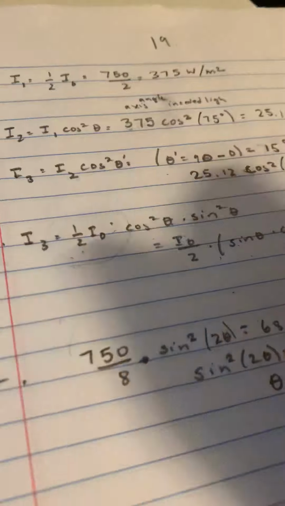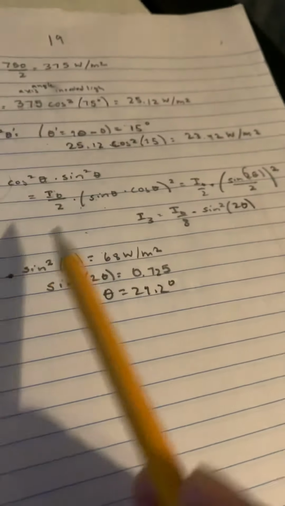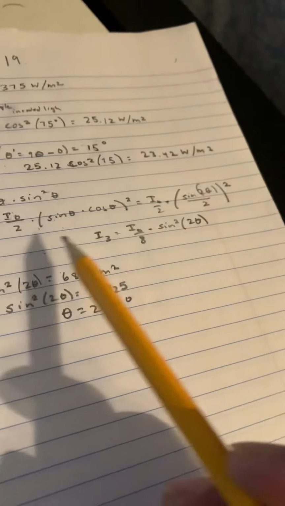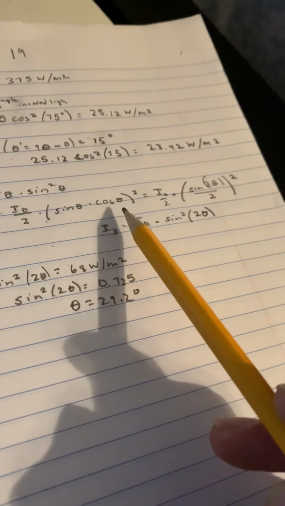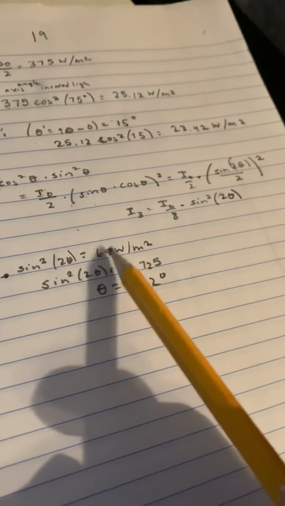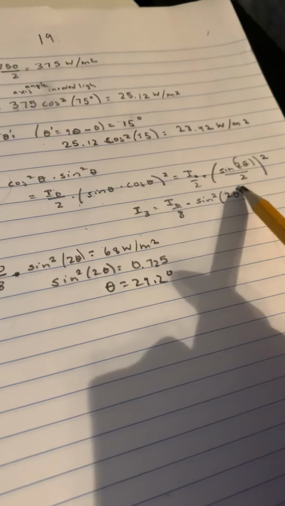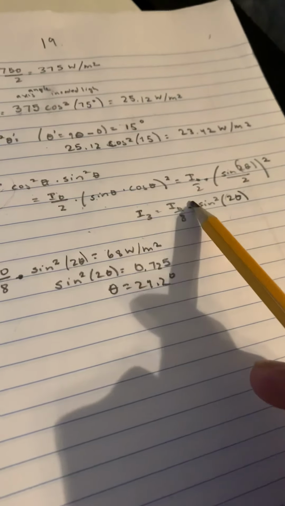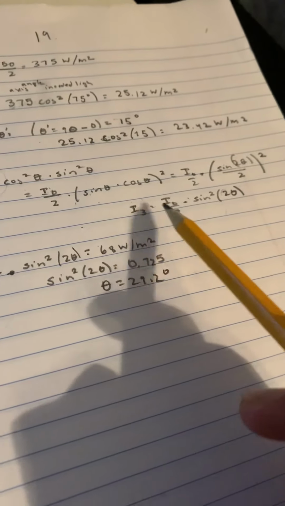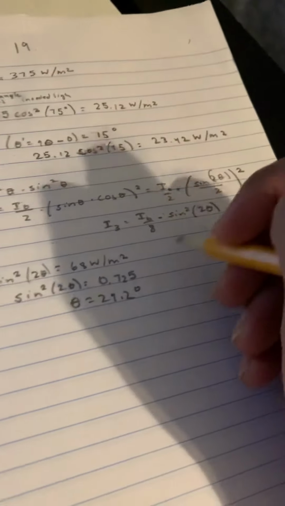After it crosses the third polarizer, the intensity of the third light can be found. Using a trigonometric identity, sine theta times cosine theta is just sine 2 theta. So your new value is I3, and I squared the top, squared the bottom, brought the 4 out, multiplied it by the 2. So you have I3 equals I naught over 8 times sine squared of 2 theta, or phi in this case.